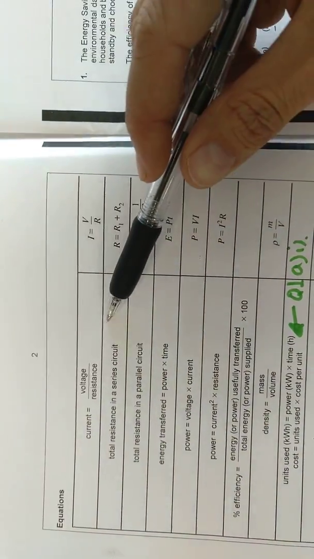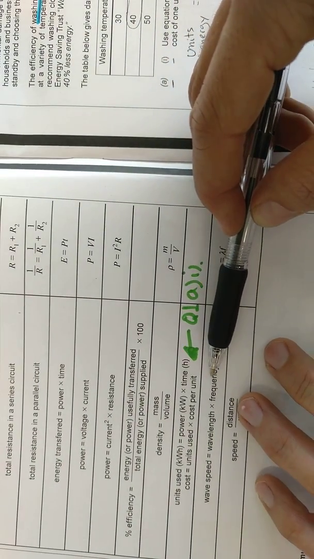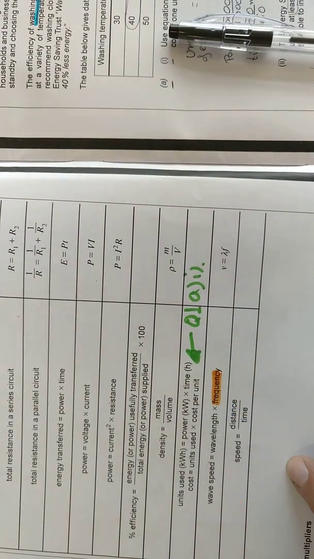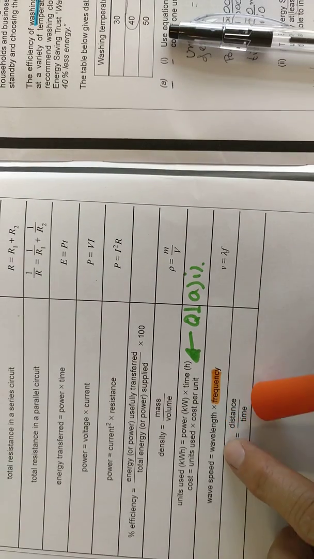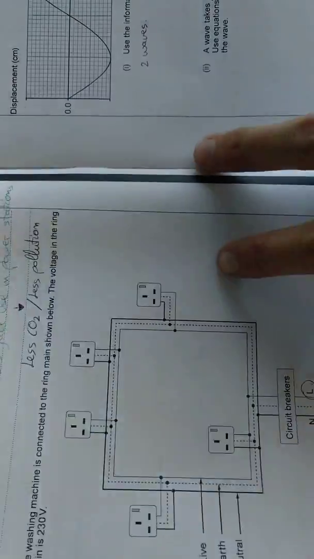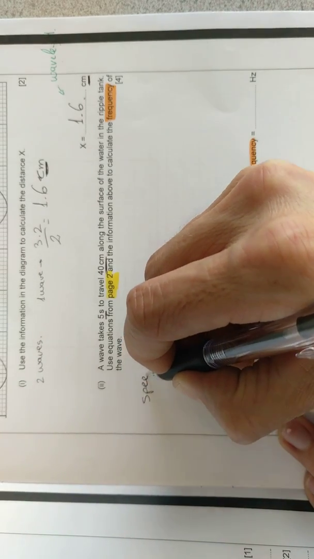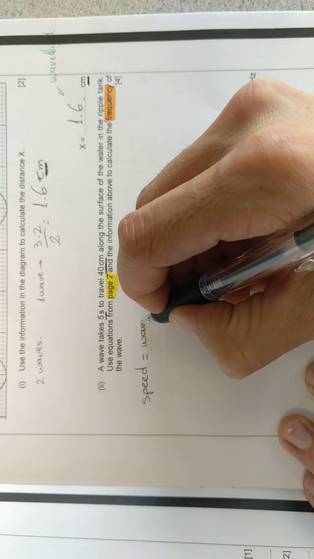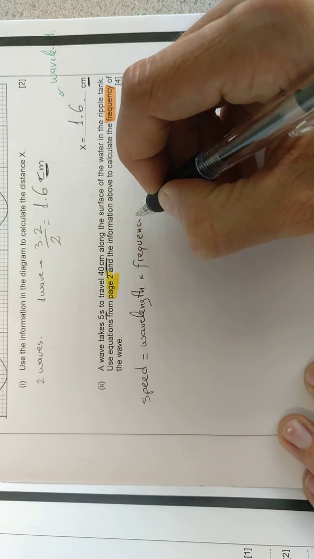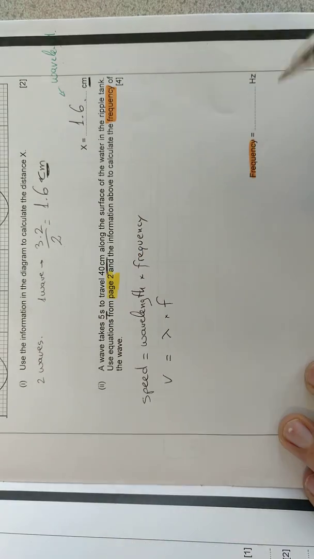Current, total resistance, energy transfer, power. Look, I have frequency. I'm going to be using this equation because here I have the frequency. Wave speed equals wavelength times frequency. Therefore, this equation, I'm going to use it here. The wave speed is equal to the wavelength times frequency. Or writing it with symbols, v equals lambda times f.